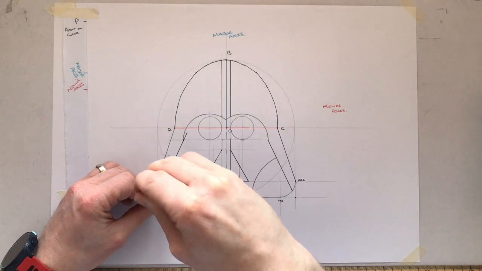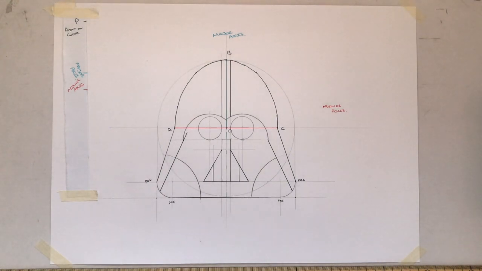At that stage, folks, that is the question fully complete. That is the Technical Graphics 2019 Ordinary Level Question 2, our ellipse question in the shape of the Darth Vader helmet. So hopefully, folks, this video helps you with your homework and your revision of this question.